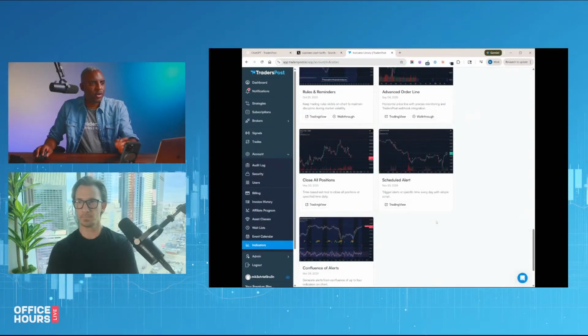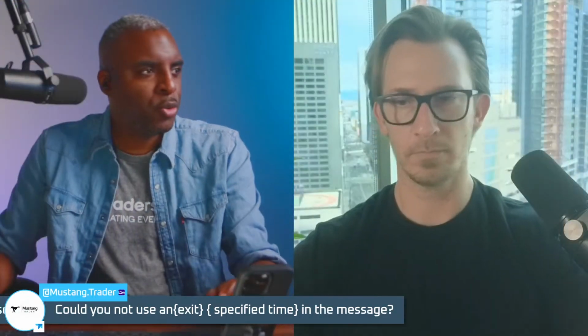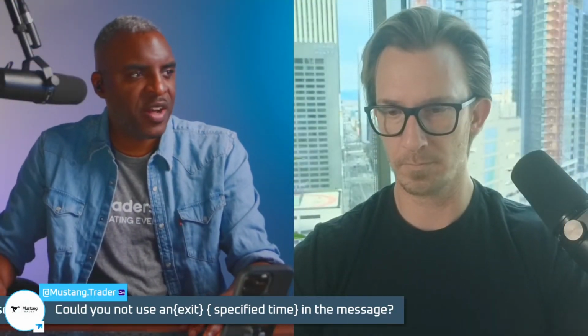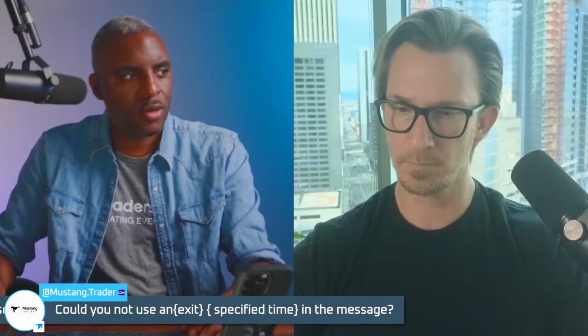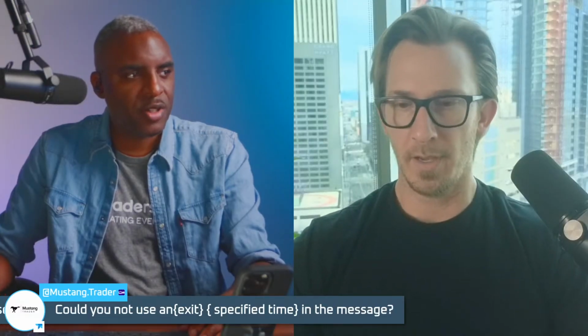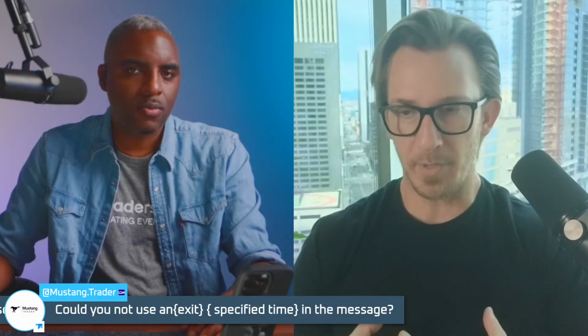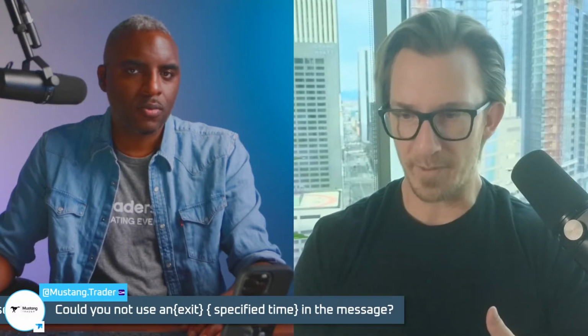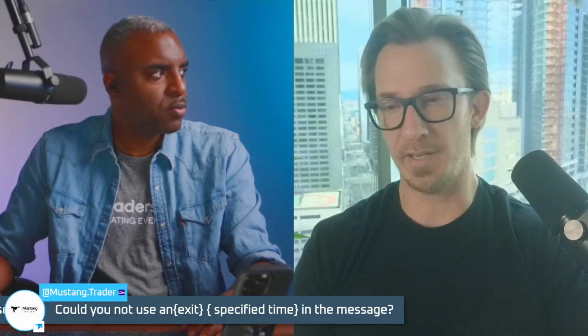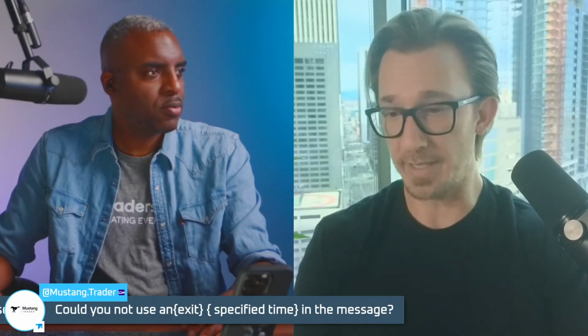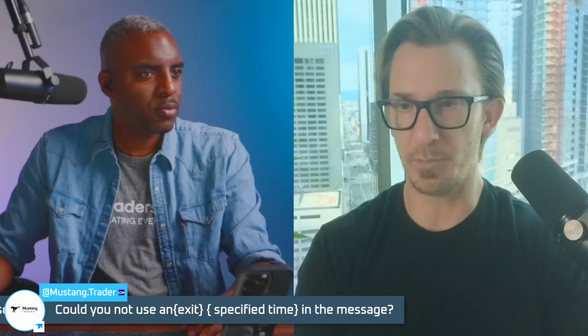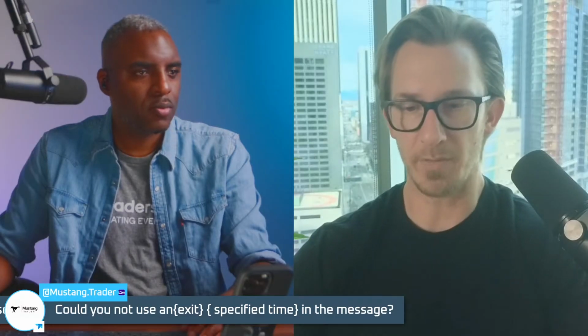Mustang Trader in the chat is saying, could you use an exit specified time in the message? Not at the moment. What that would require is that we have to hang on to the incoming webhook and then wait for that time to take place and then execute it. It's just not something we currently support. It's a good idea and certainly something we want to do in the future. But for now, you just have to schedule the timing of your alerts.